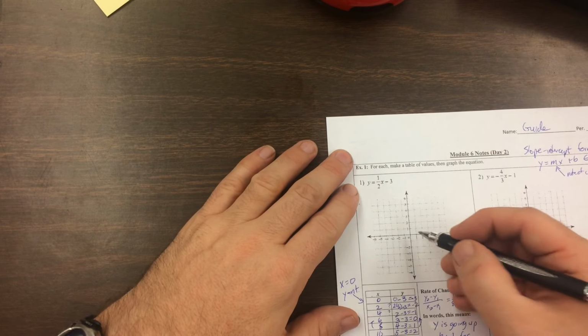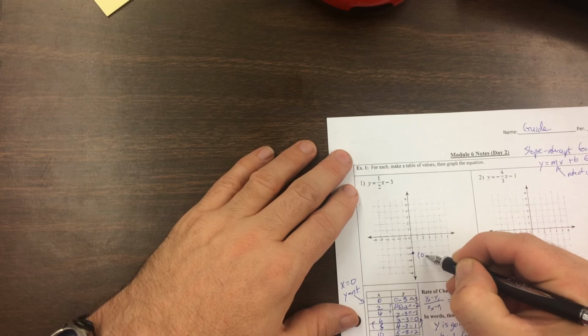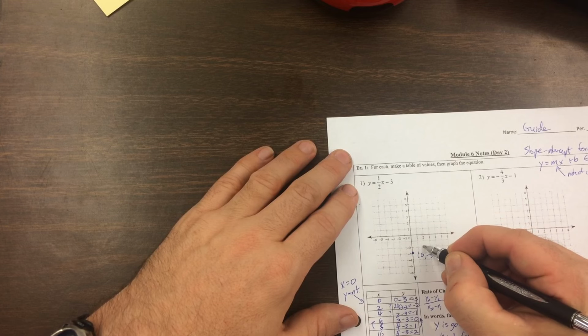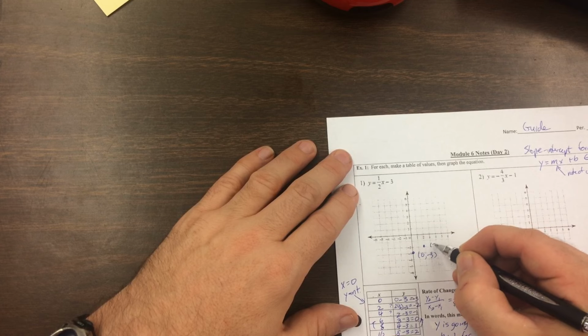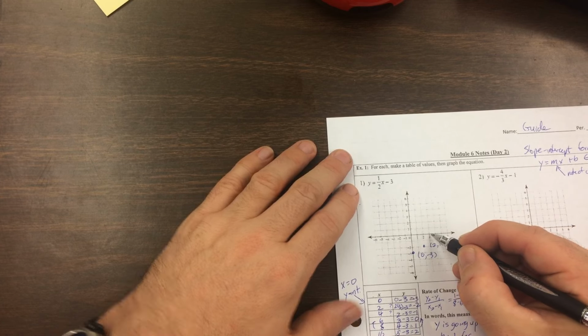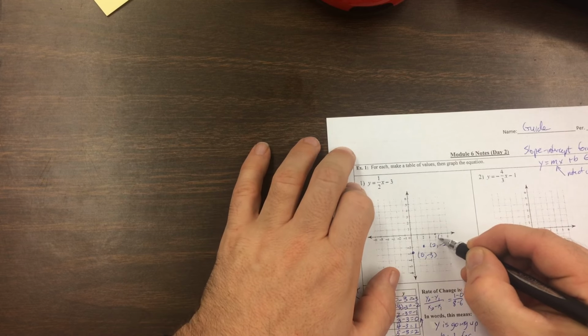Look how we can put this on a graph. Here's 0, here's negative 3. So when x is 0, then we've got 2, negative 2, and 4, negative 1.